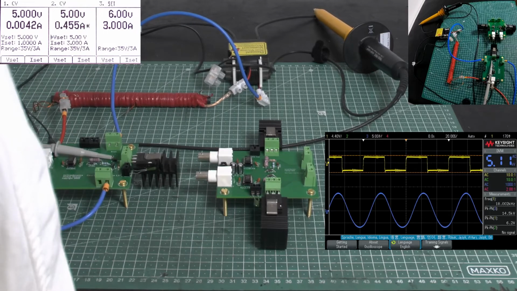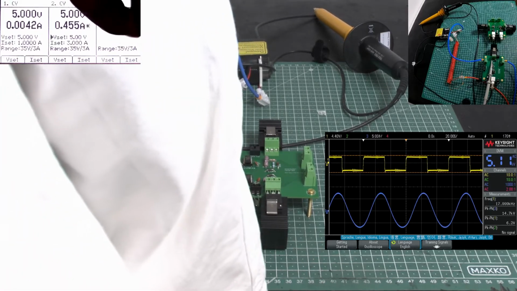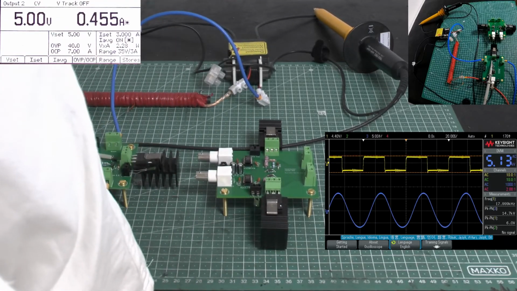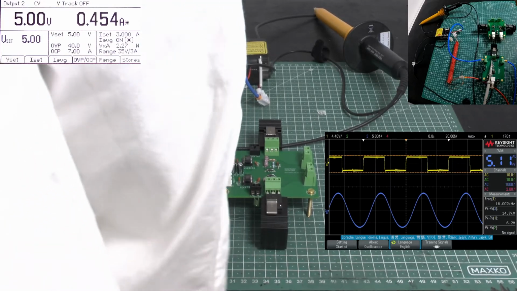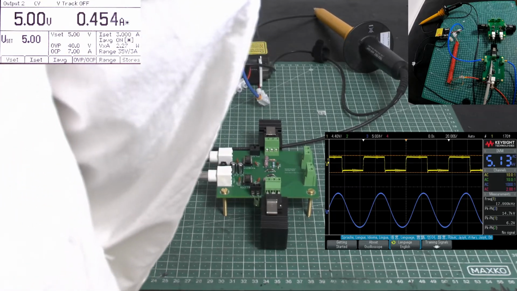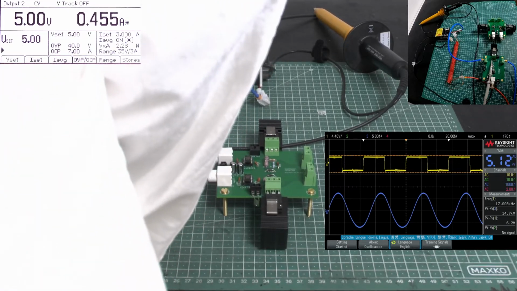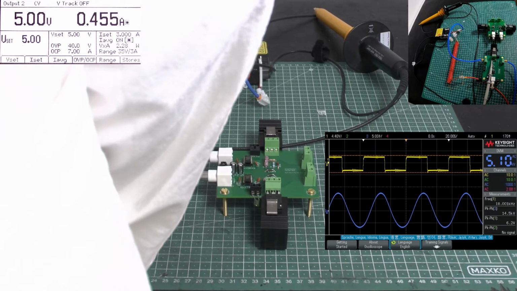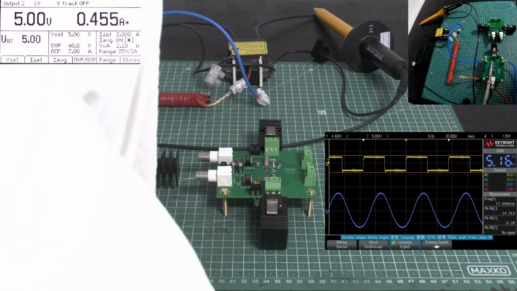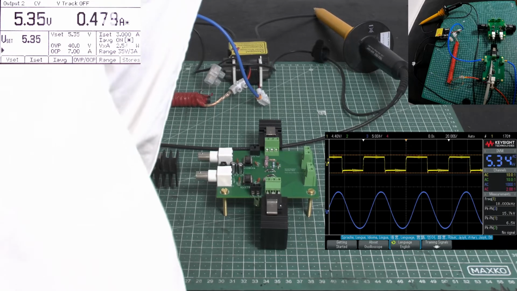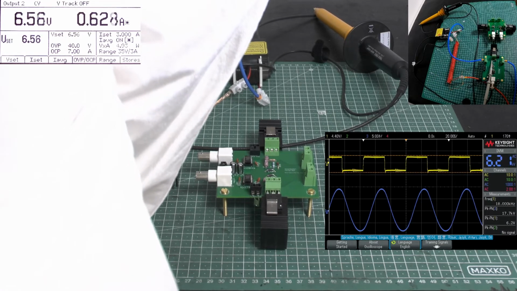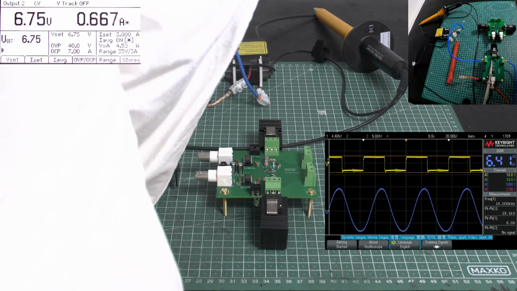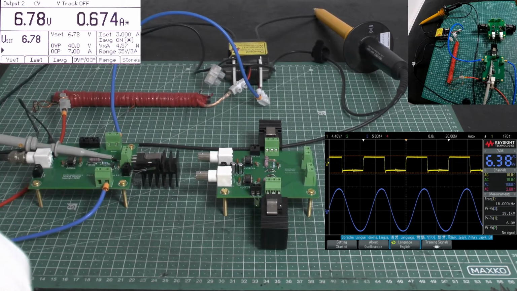18 kilohertz. And now I'm increasing. Let me focus on the channel 2. I'm going to increase the voltage now until I achieve 18.1 kilovolt. So here I'm at 18.1 kilovolt and I measure 4.57 watt.